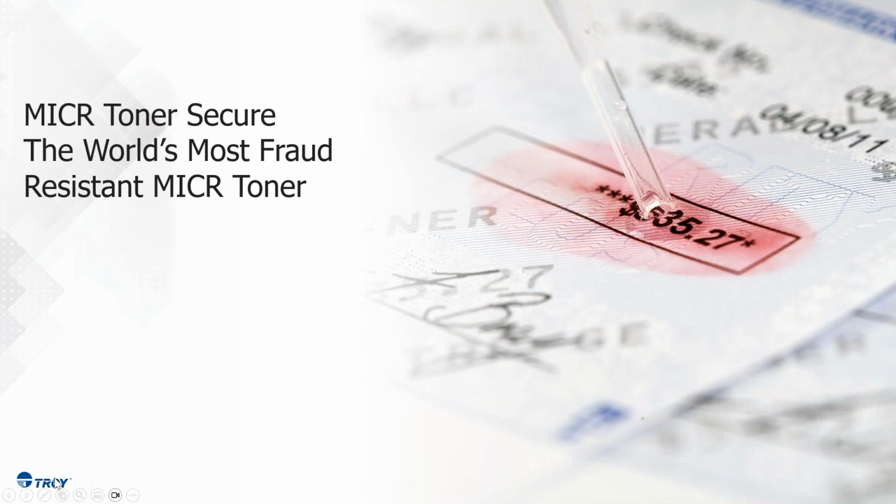So we talked about the specification generally. Troy also is a leader in providing microtoner that offers top-level security. In fact, it's most commonly referred to as the world's most fraud-resistant microtoner, and that is the Microtoner Secure, which is meant to stop check fraud before it even happens.